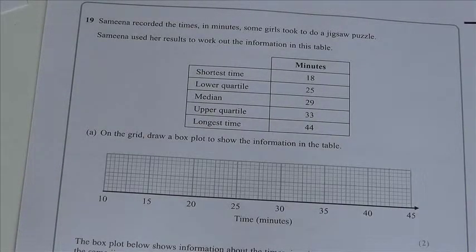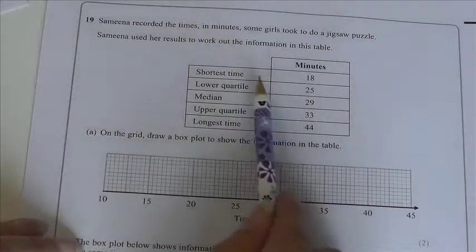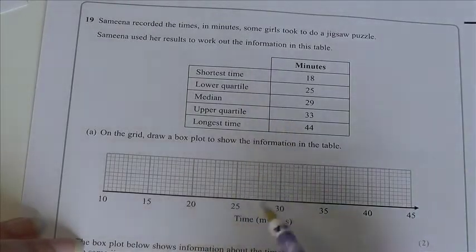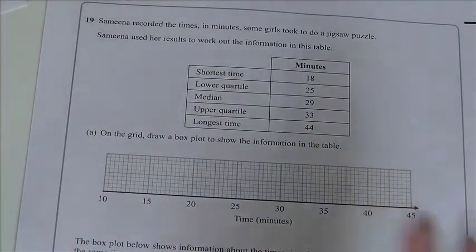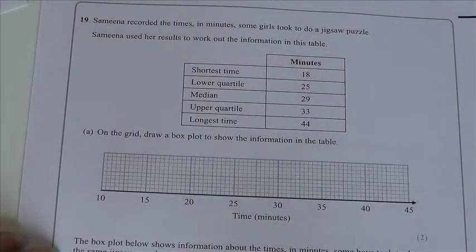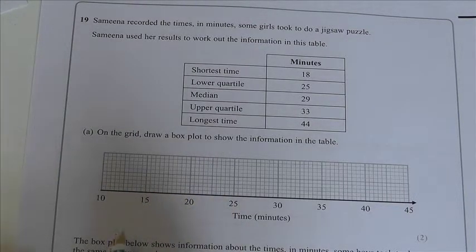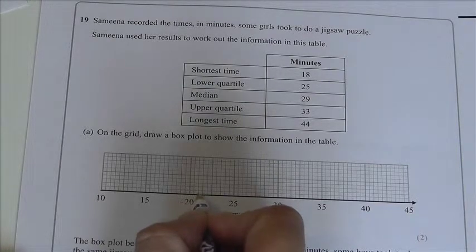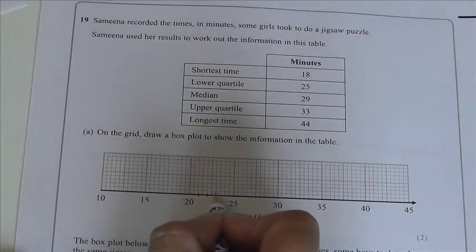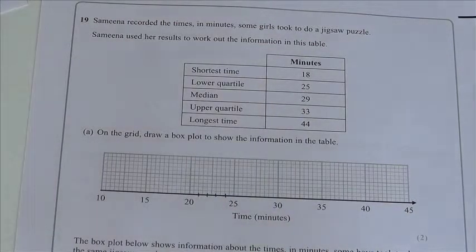The first part of question 19 asks you to draw a box plot, and it looked very straightforward because they gave you the 5 points that you need on a box plot. The shortest and longest times, or the highest and lowest value, the upper and lower quartile, and the median. But what they did quite cruelly is they gave you a really unpleasant scale. So if you look at this, there are 10 squares but only 5 minutes between each. So each 2 squares is 1 minute. And if you didn't notice that, your box plot would have been wrong and you'd have lost all the marks.